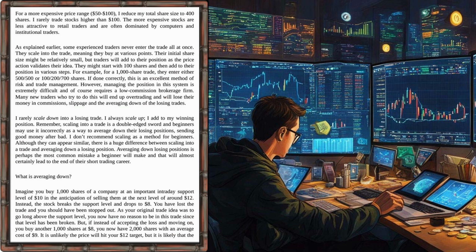For a more expensive price range, $50 to $100, I reduce my total share size to 400 shares. I rarely trade stocks higher than $100. The more expensive stocks are less attractive to retail traders and are often dominated by computers and institutional traders.